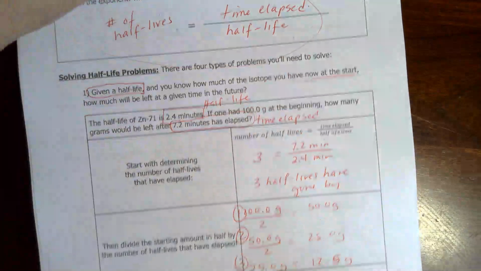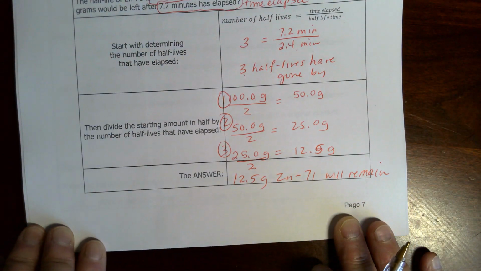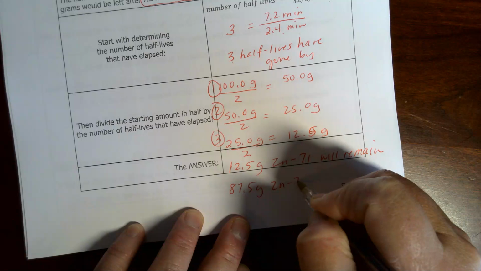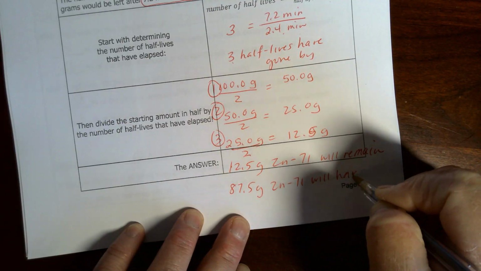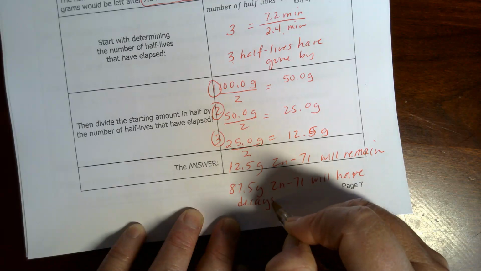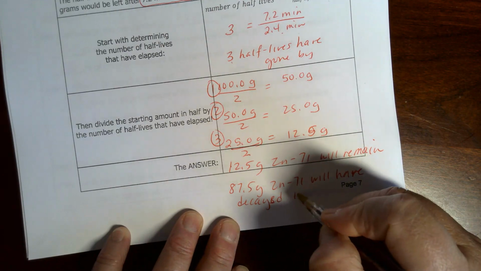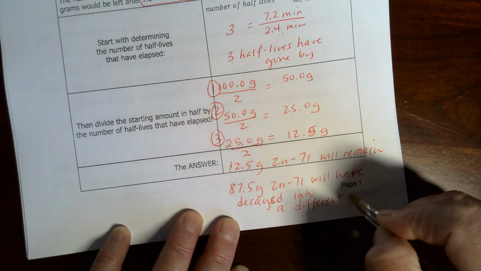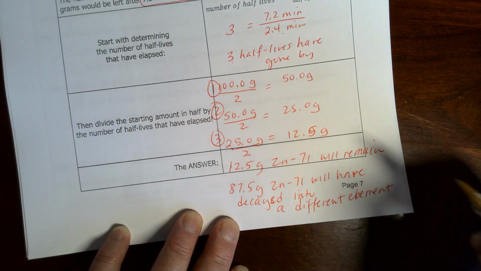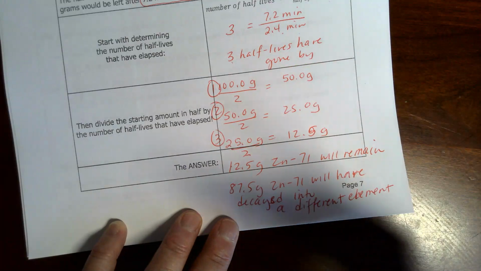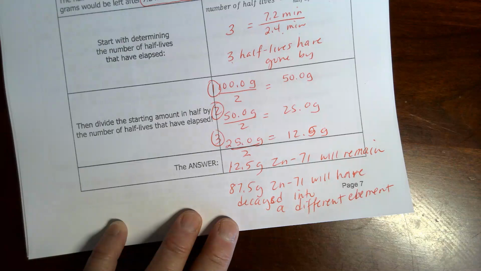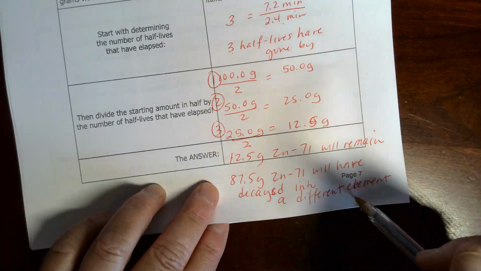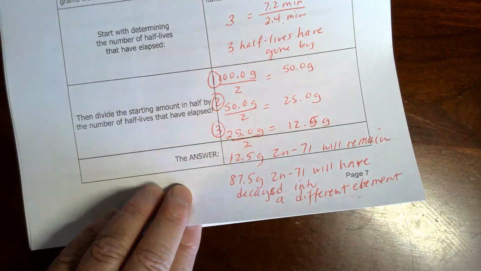And what that means is 87.5 grams of zinc 71 will have decayed, or turned into a different element. At this point we can't predict what that is unless we were to go look up what kind of decay happened. Was it beta decay? Was it positron decay? So we could figure out exactly what that different element is, but that's not the point of these particular problems.